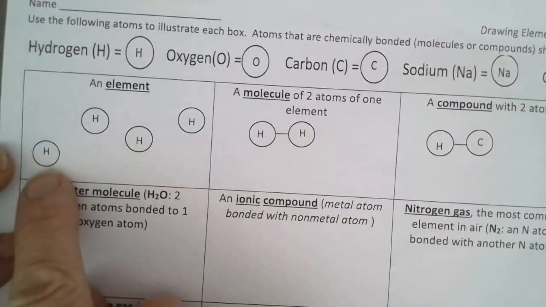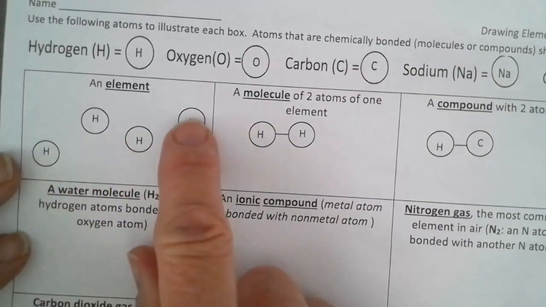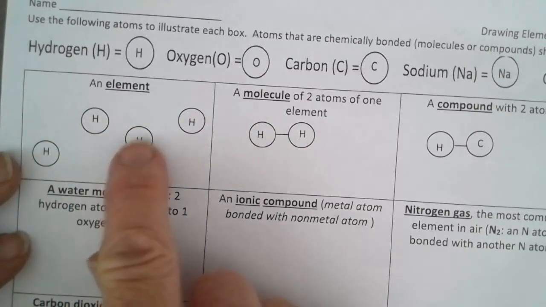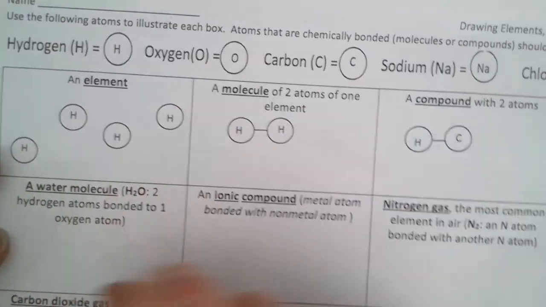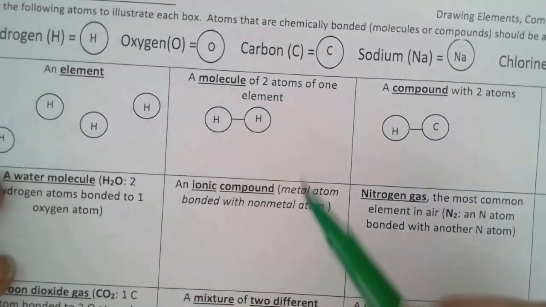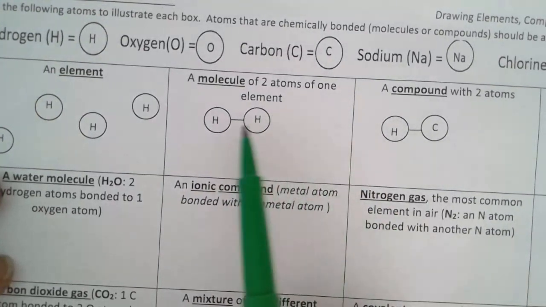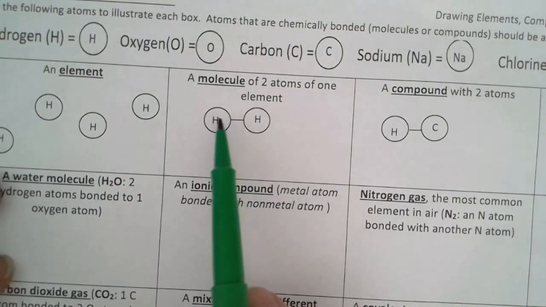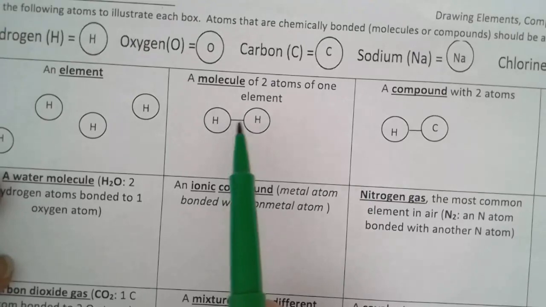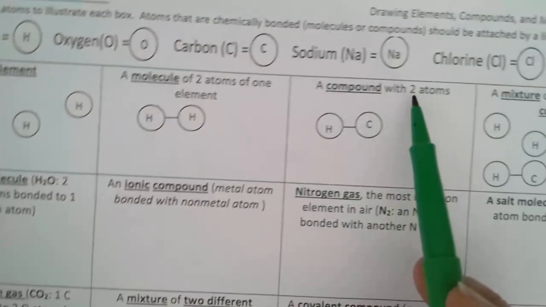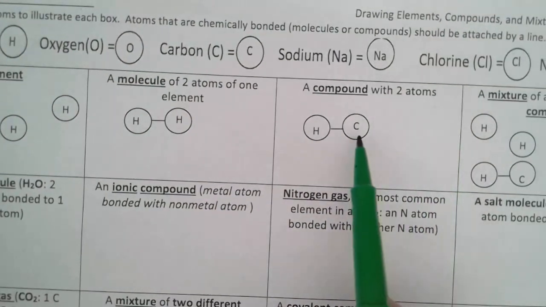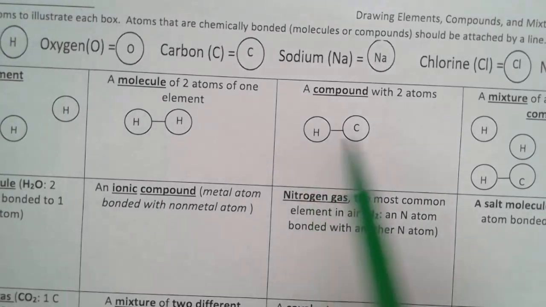Okay, so here is an element. This is a single element of hydrogen. There's no line attached. They're just hydrogens floating around. Here is a molecule of two atoms, one element. So it's got one element, but these are chemically bonded because there's a line there. A compound with two different atoms. So here's carbon, here's hydrogen.